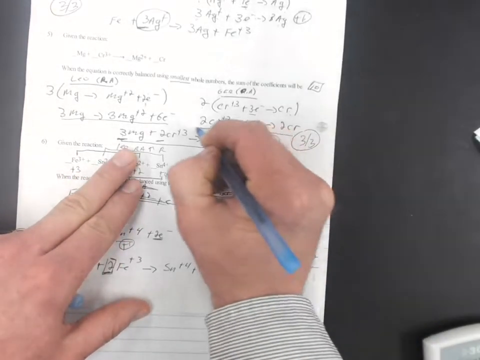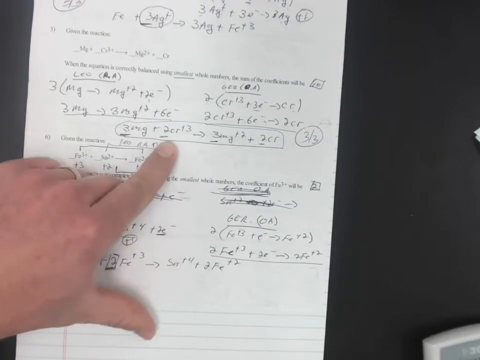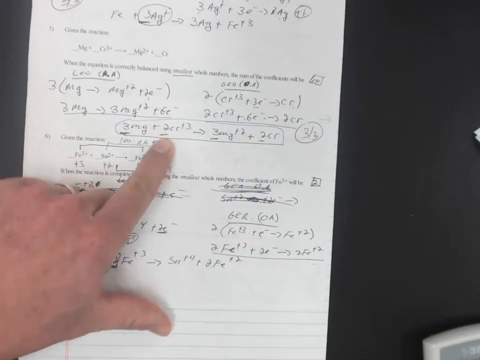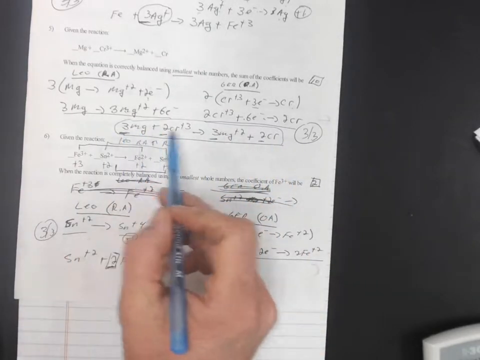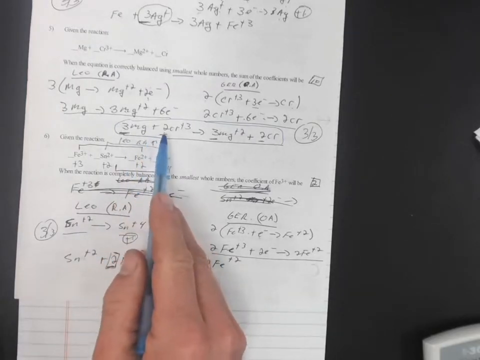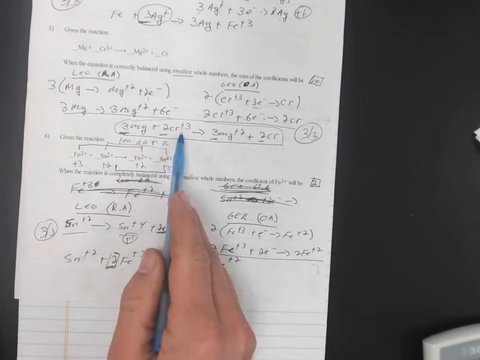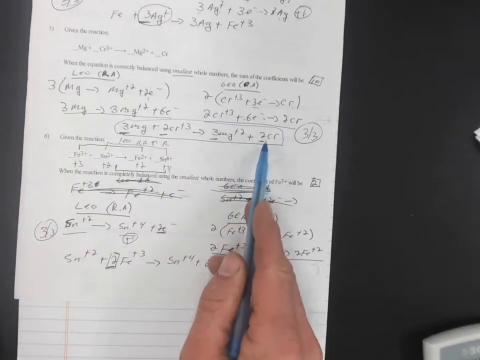Okay, let's have you check number 5 on your own. And what I would do is just have everyone write down, because it sounds like a lot of people might need to re-practice one of these. Write down your final answer right there. And then you can go back and re-hit that one if you need to. The final answer is 3Mg plus 2Cr plus 3 yields 3Mg plus 2 plus 2Cr.